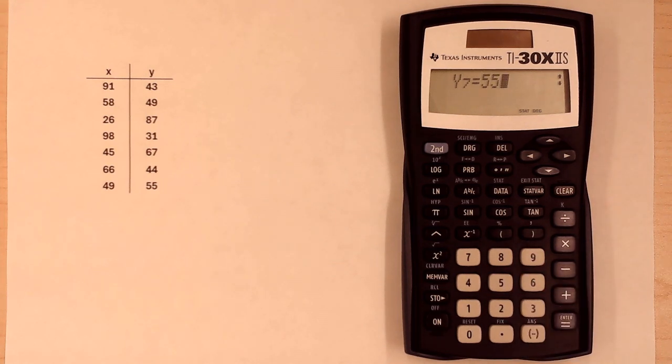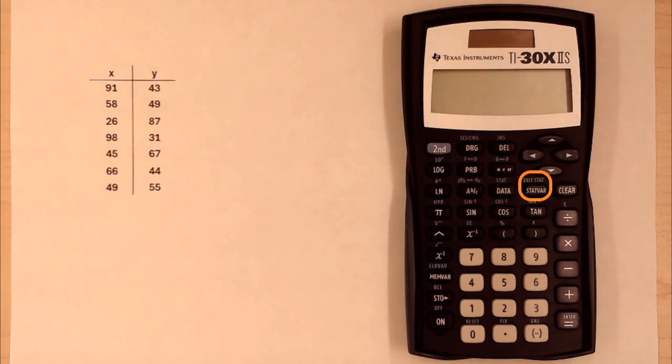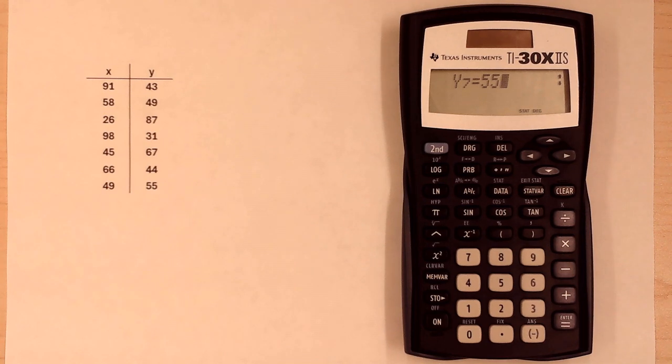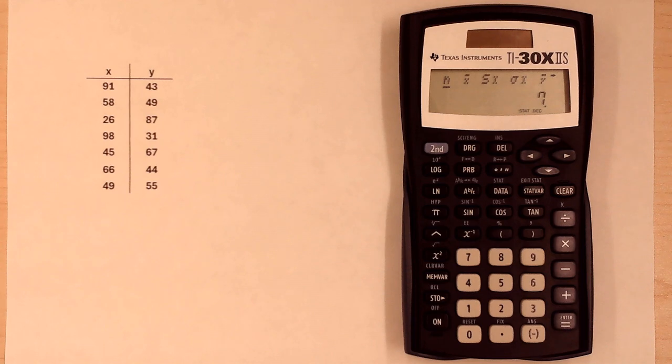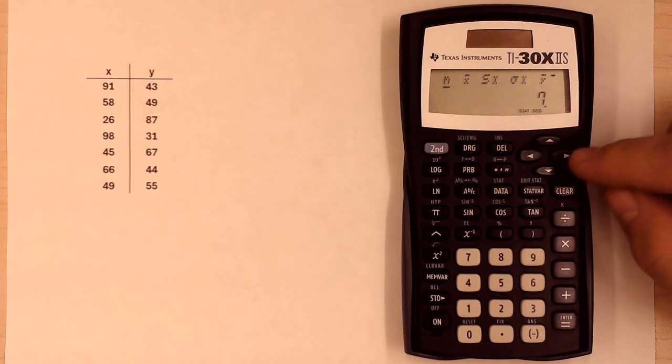Once we have entered all of our data values, we'll use the stat var button, which stands for statistic variables, to tell it to give us all of the variables that we're looking for. It calculates for a few moments, and then it shows variables on the top with the numbers associated with them listed on the bottom.